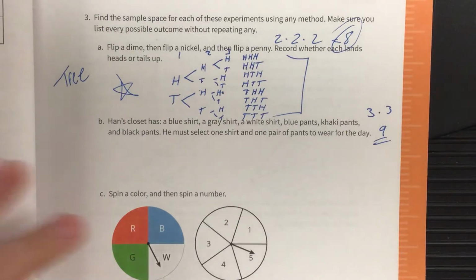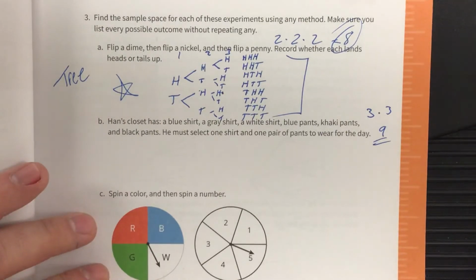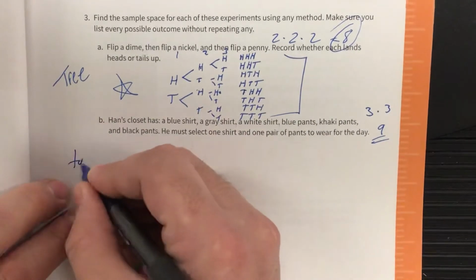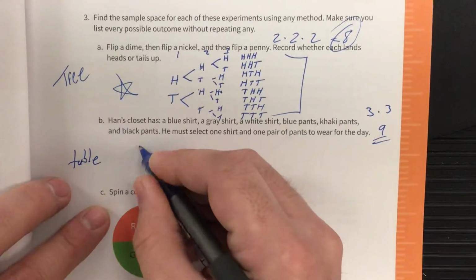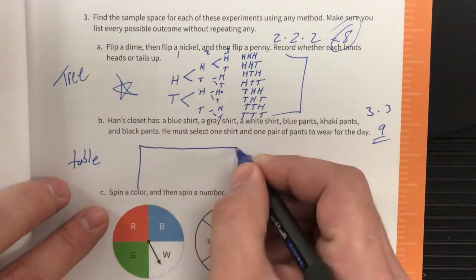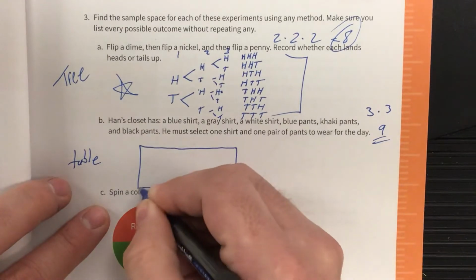Okay, we already did a tree diagram. Which one do you want to do now? A chart. Table? Yeah. Okay. So let's put shirts going down.